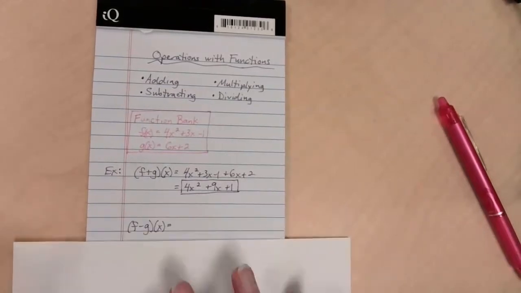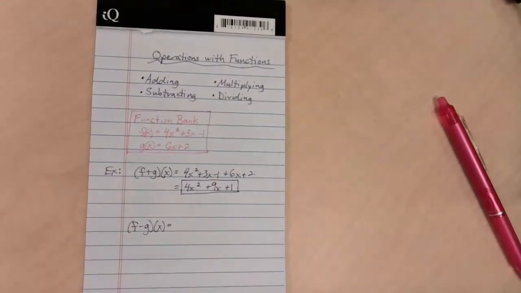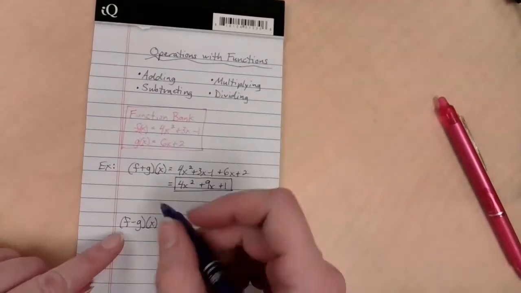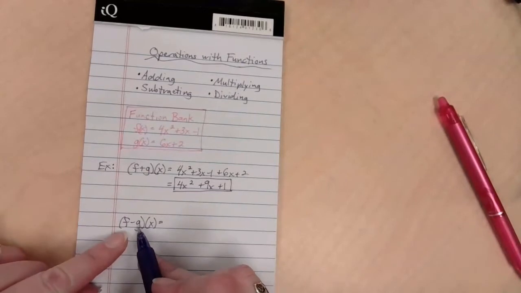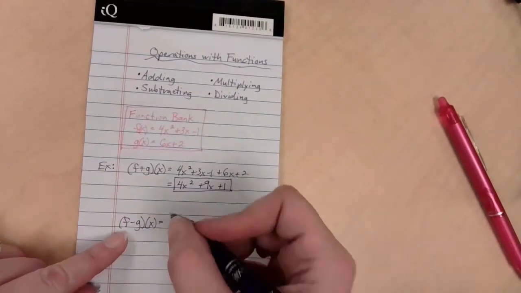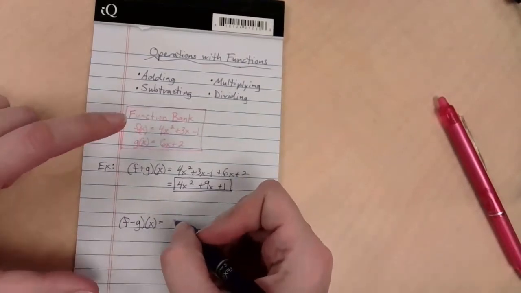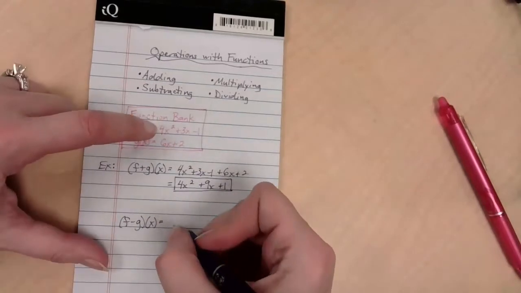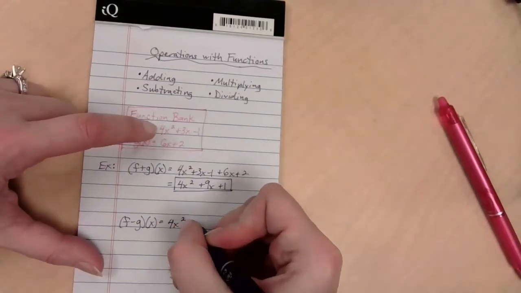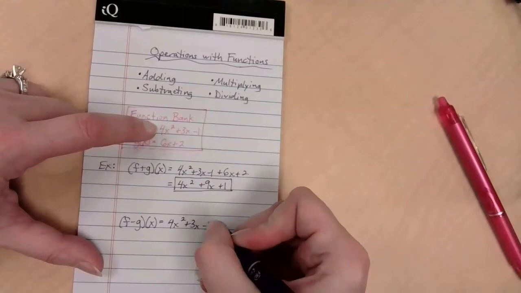If we add, can we subtract? Dun dun dun! I bet you we can. So again, I can see the f minus g. It's asking me to take my two functions and subtract them. So I'm going to do exactly that. Again, the f comes first. That's the first function I'm going to write. 4x squared plus 3x minus 1.